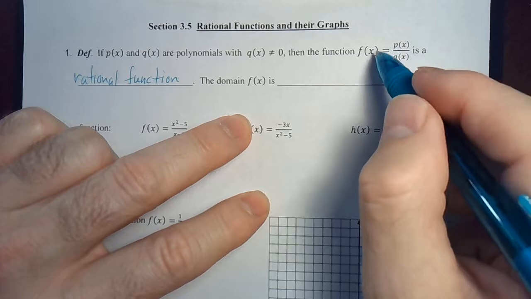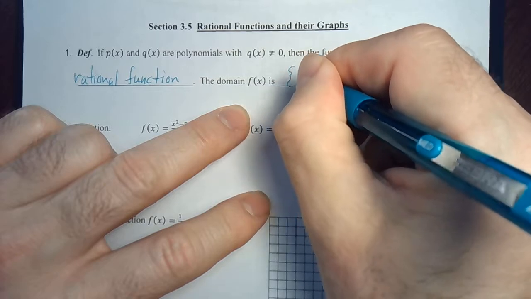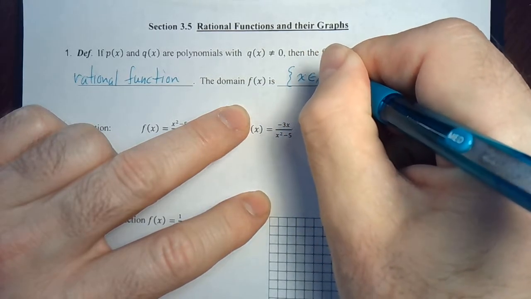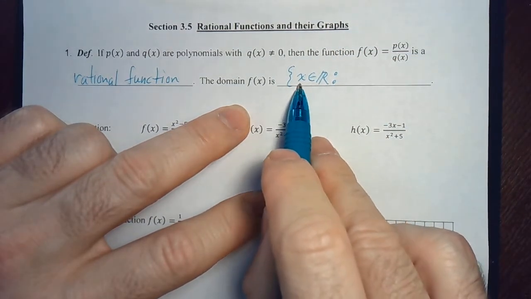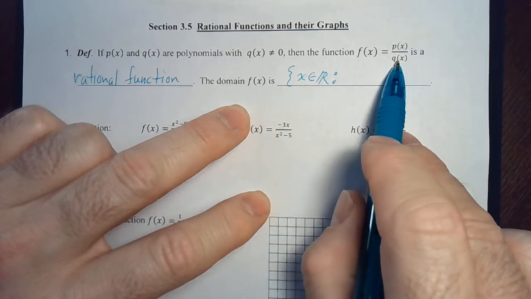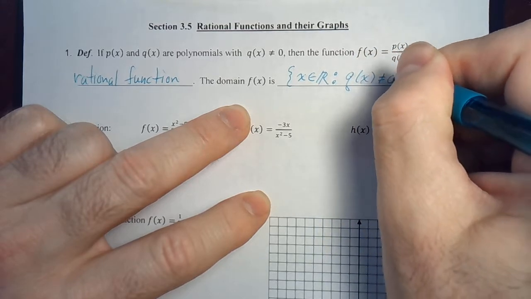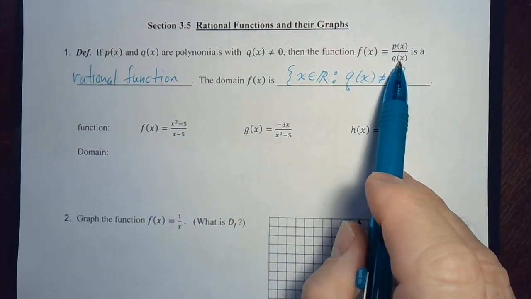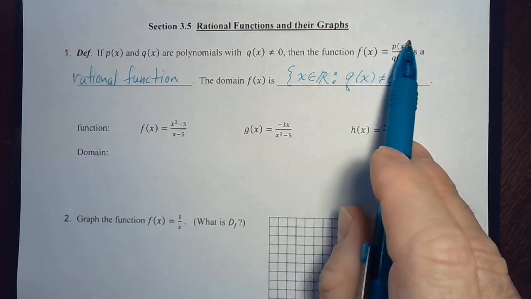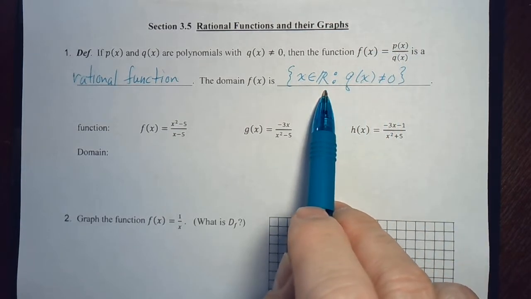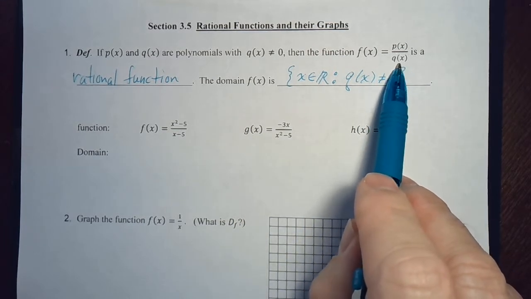And what is the domain of f of x? The domain of f of x, I'll write this in set builder notation. It's the set of all x values that are on the real line, all the real numbers x, such that q of x is not 0. Of course, q of x can't be 0, because then for certain values of x we would have a 0 in the denominator. But every other number is good. Every other number is part of the domain. So the domain is all the real numbers except for those x values giving a q of x equal to 0.